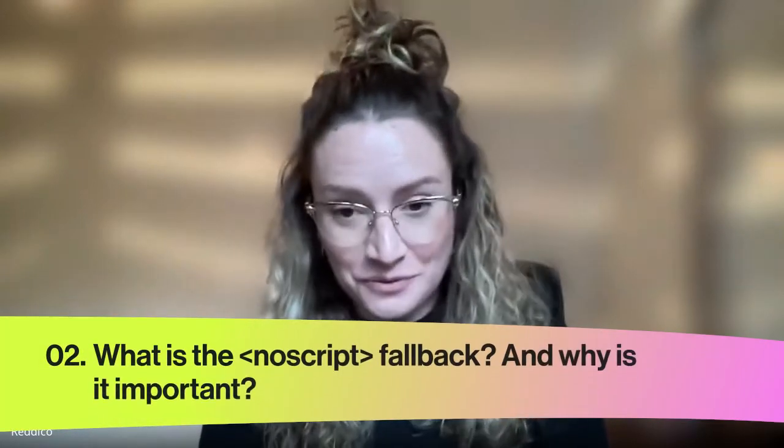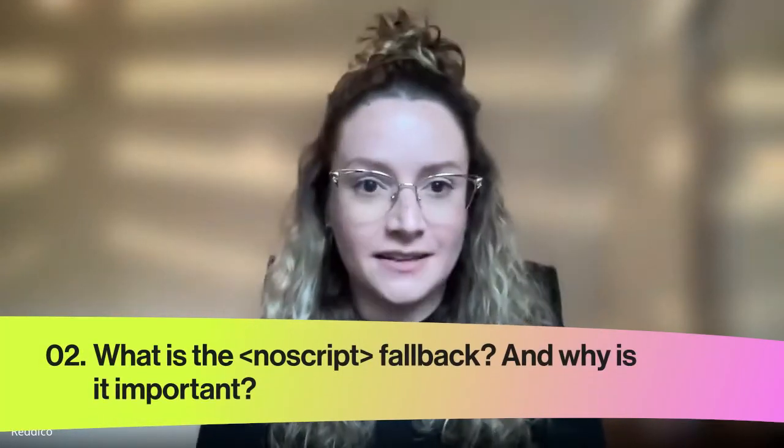I would like you to tell us what the noscript fallback is, why it's important, and can it be used in both SSR and client-side rendering? Yeah, absolutely. That is a great question, actually. I love the noscript fallback. I think it's got magical powers, and I think it's one of the most powerful HTML elements, particularly for SEO.